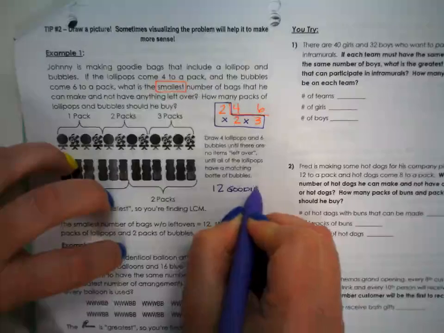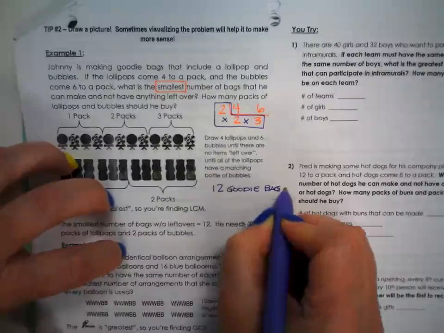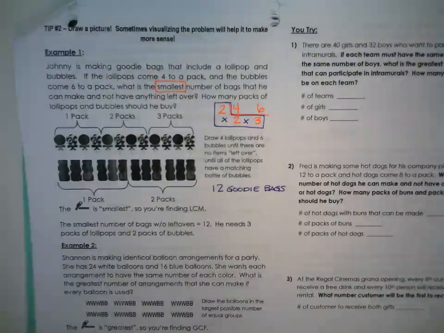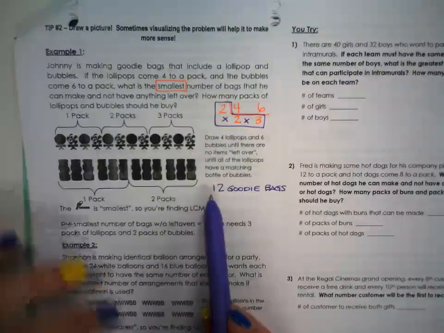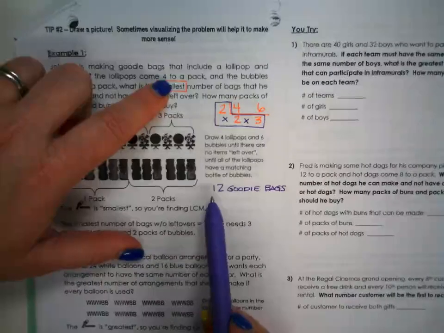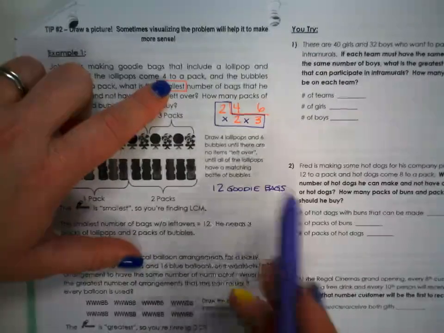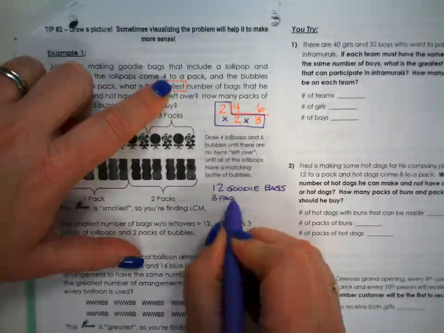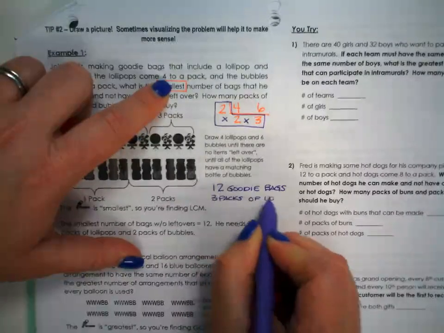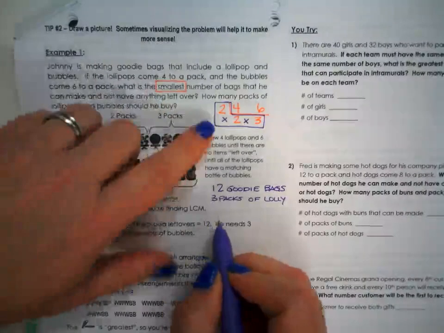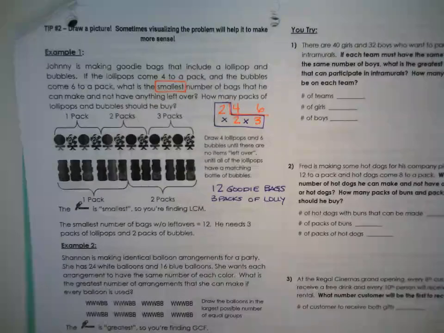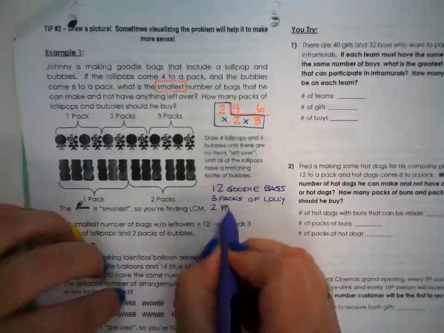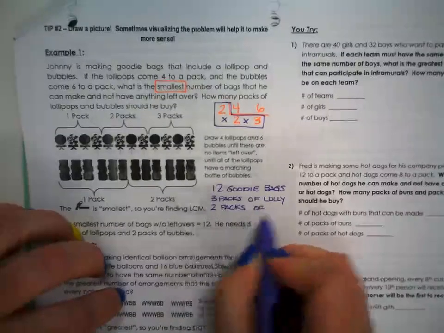Now the question is, if I make 12 goodie bags, how many of each item am I going to have to purchase? Well, if I need 12 lollipops total, and the lollipops come 4 to a pack, how many packs do I have to buy? 3. So 3 packs of lollipops. And if I need 12 bubbles, and they come 6 to a pack, how many packs of bubbles will I need? 2. 2 packs of bubbles.